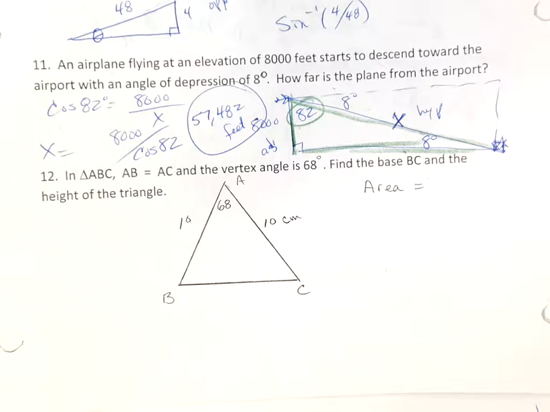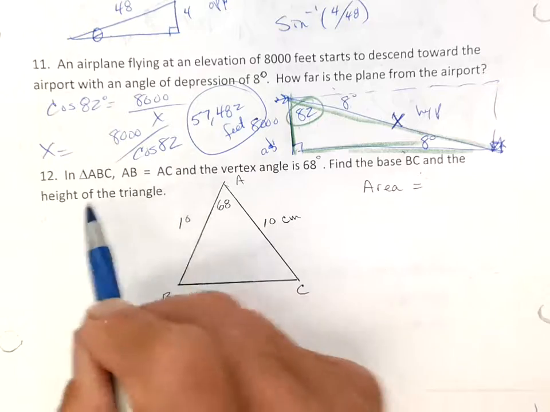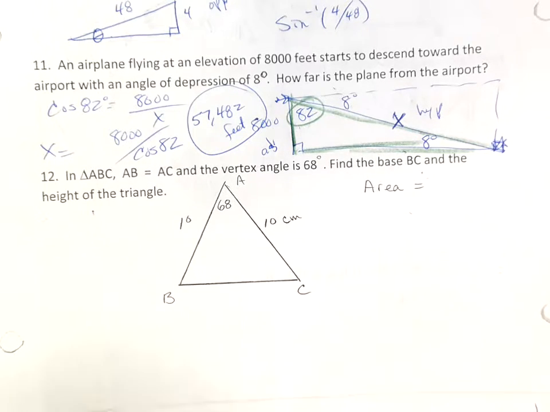Okay, last but not least, almost there. We want the area. Find the base, BC, and the height of the triangle, and the area. We got to find all three, okay? This isn't hard, but the problem is we don't have a right triangle. So let's make one. Yeah, cut it in half. You guys agree? Cut it right down half. So I'm going to do that.